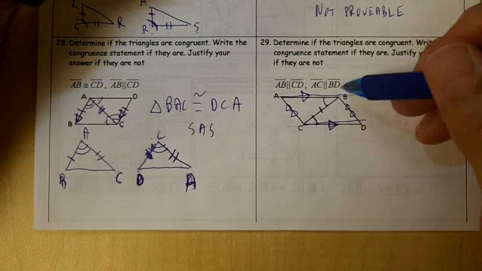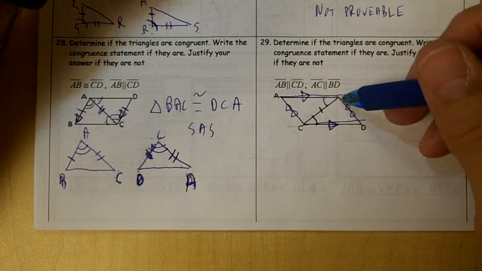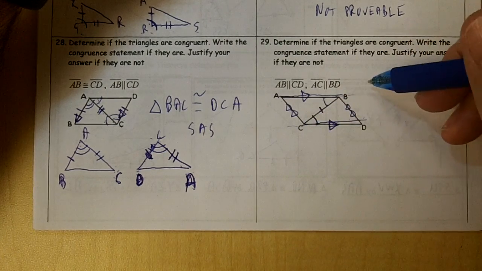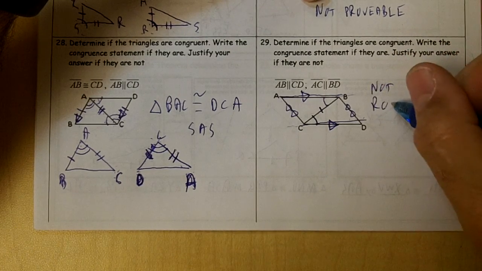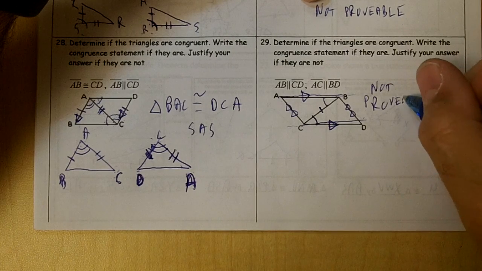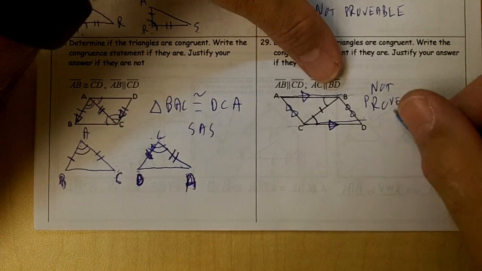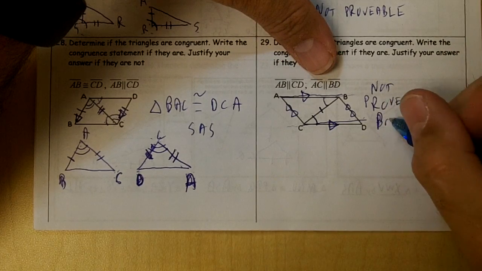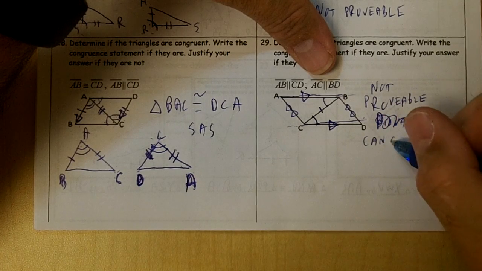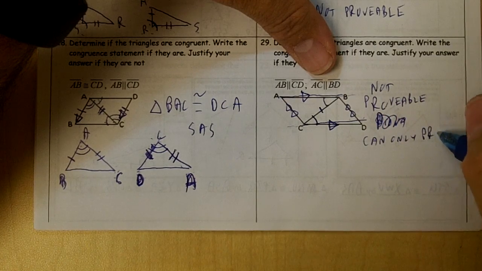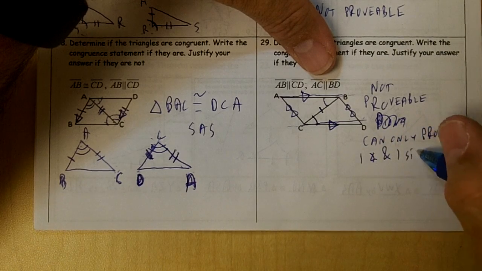All we could get is an angle and a side on this, because you don't have congruent alternate interiors here. You only have one transversal this way. So this is not provable. Why? Because you can only prove one angle and one side equal or congruent.